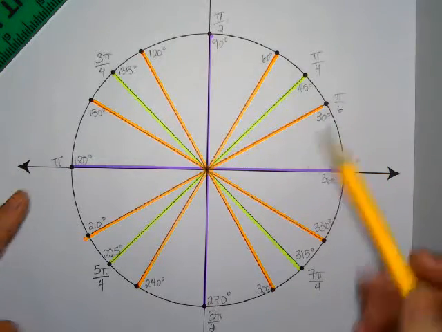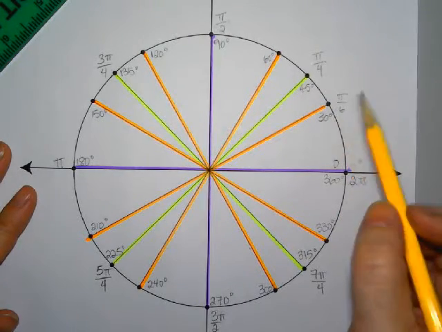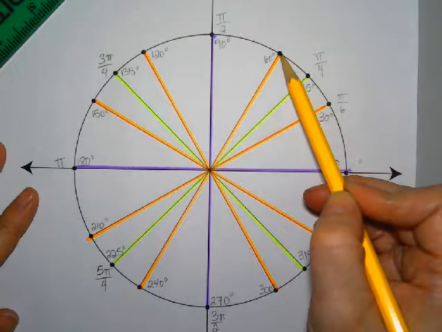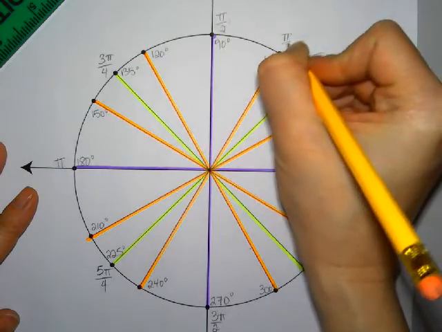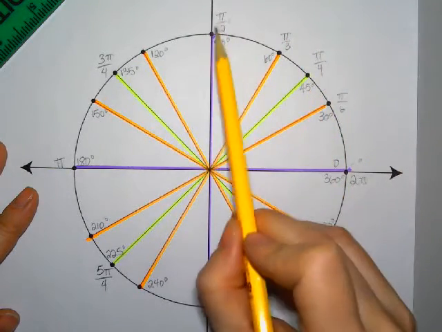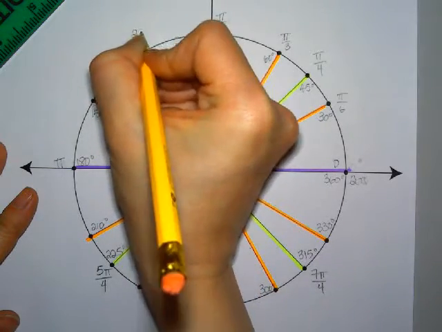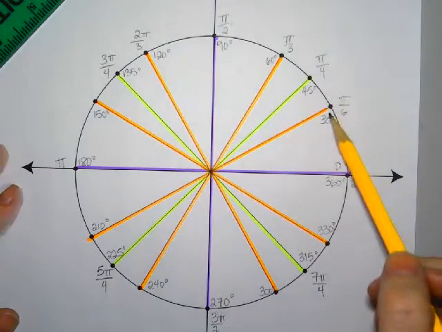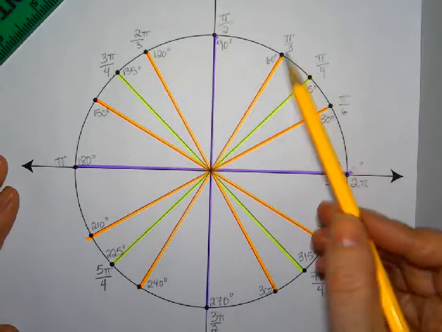So 11 pi over 6. And I'm going to fill in the thirds. So 1/3, 2/3, 3/3, 4/3, 5/3, and then back up to 6/3, and I somehow missed this one. 1/6, 2/6, 3/6, 4/6, 5/6, so 5 pi over 6. So when you're figuring out radians, you're looking at your total distance in terms of pi around your circle.